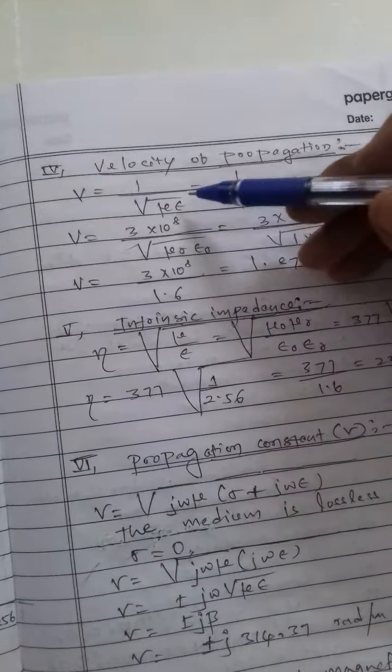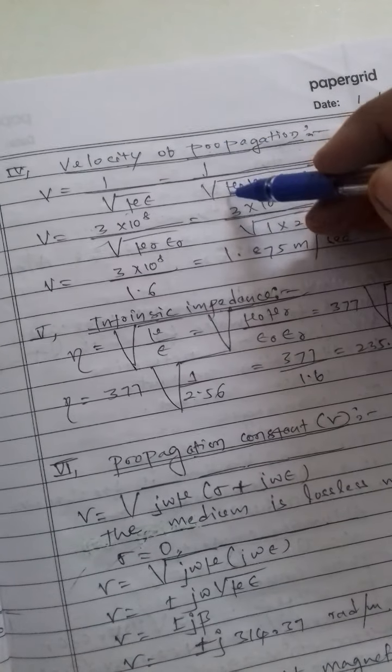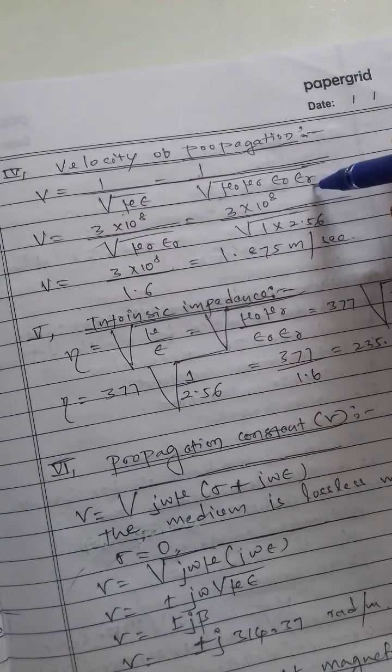Velocity of propagation is v is equal to 1 upon square root of mu epsilon is equal to 1 upon square root of mu naught mu r epsilon naught epsilon.